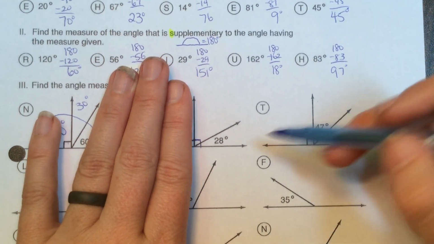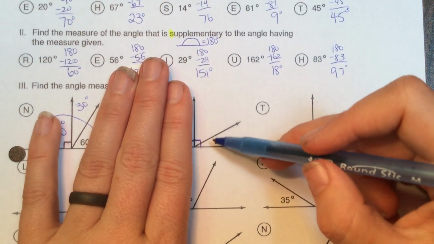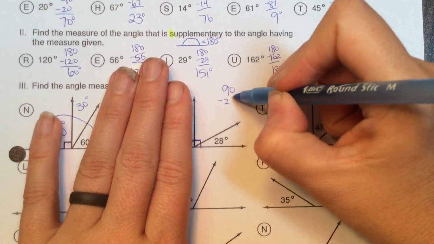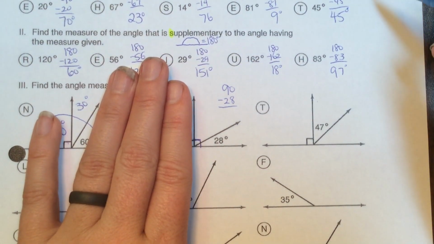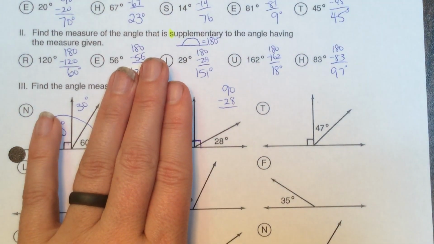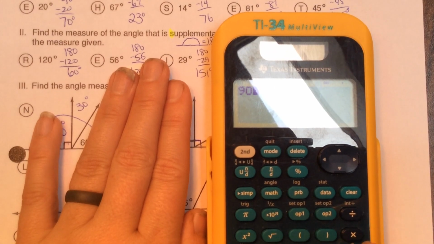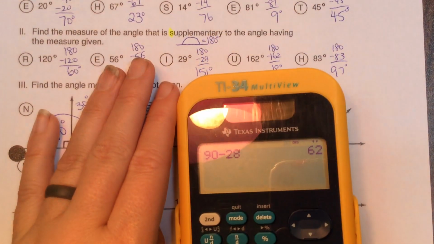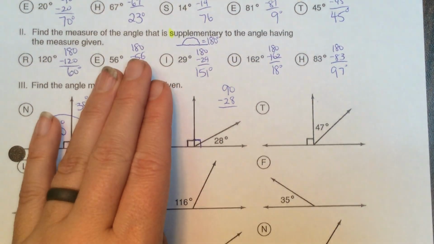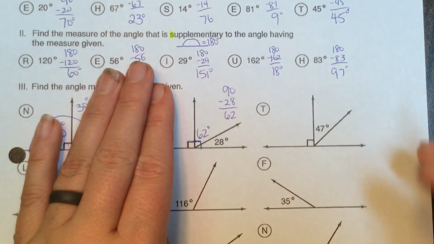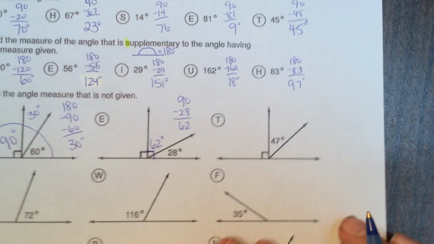So now I just have two angles that add up to 90, like we've been doing. So 90 minus 28 is 62. And that's the way I'll do this one.